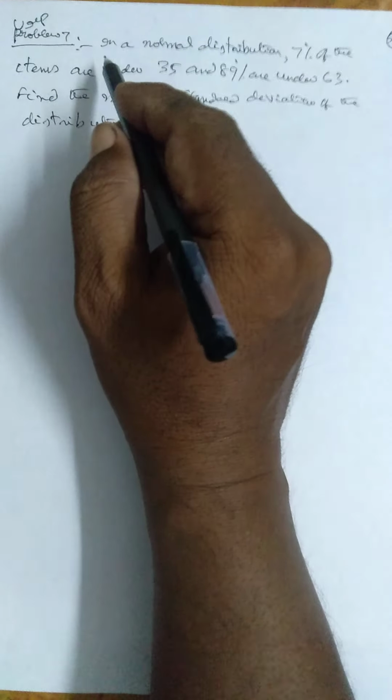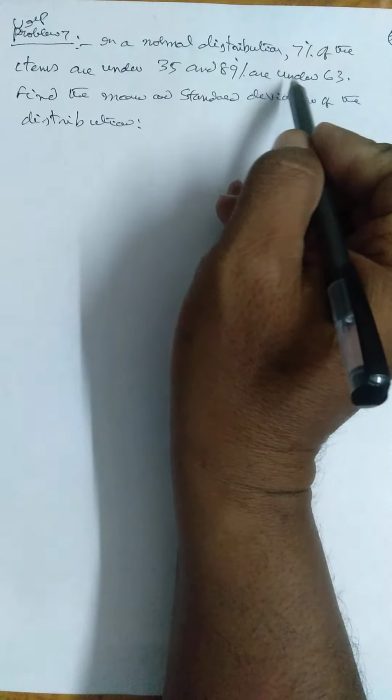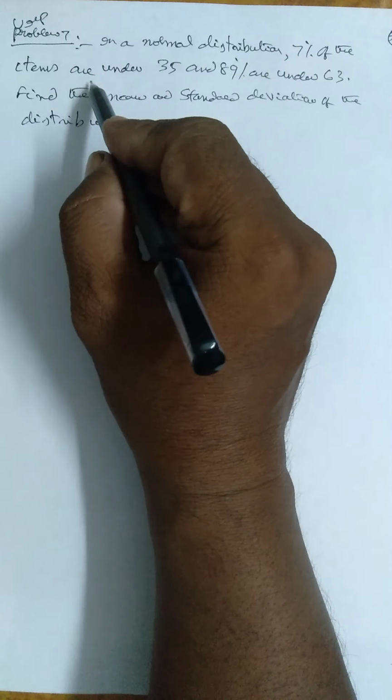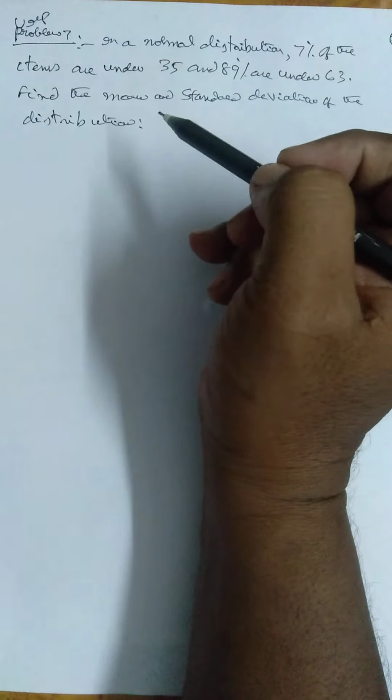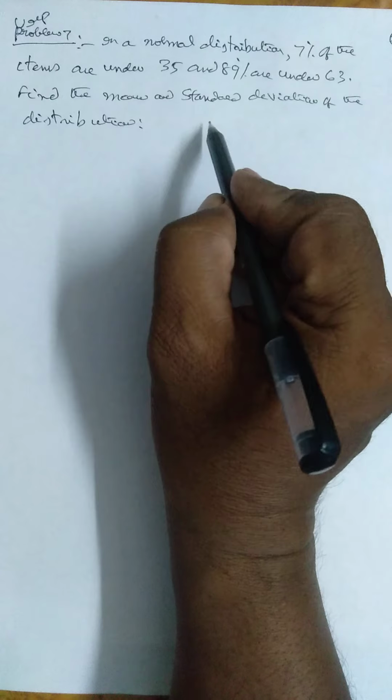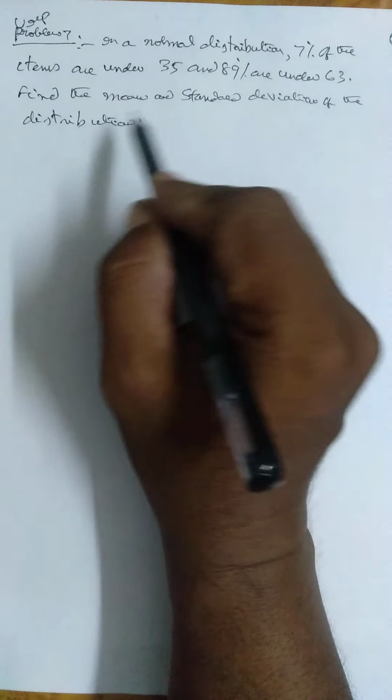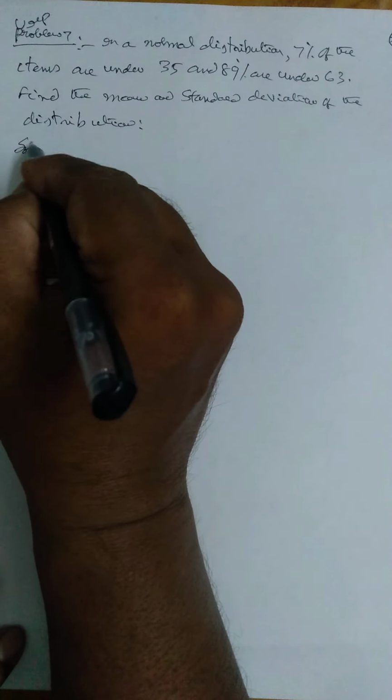Problem 7, very important. In a normal distribution, 7% of the items are under 35 and 89% are under 63. Find the mean and standard deviation of the distribution. Solution.